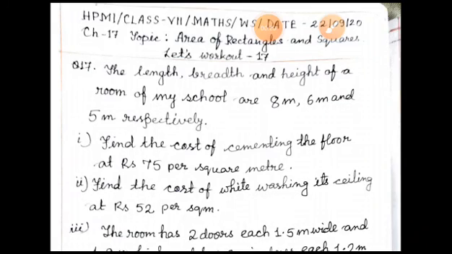The question is, the length, breadth and height of a room of my school are 8 meter, 6 meter and 5 meter respectively. So here the few subpart questions are given. First one is, find the cost of cementing the floor at rupees 75 per square meter. Next is, find the cost of whitewashing its ceiling at rupees 52 per square meter.